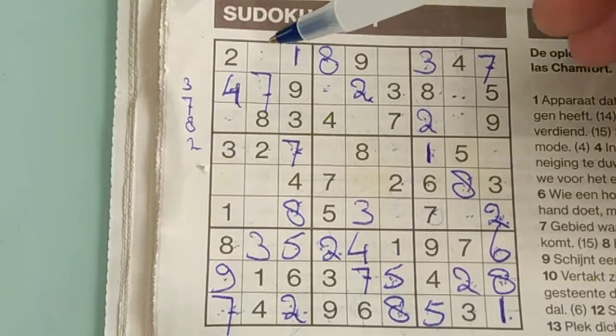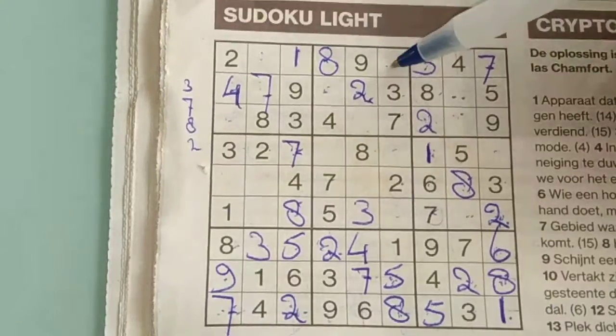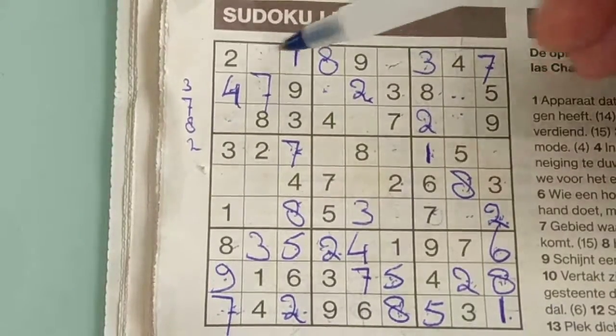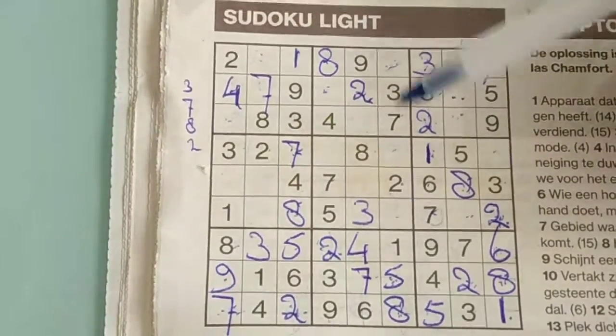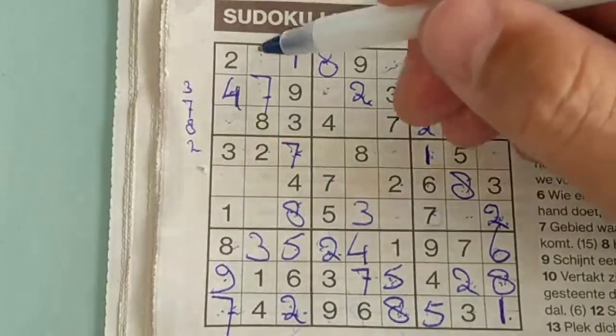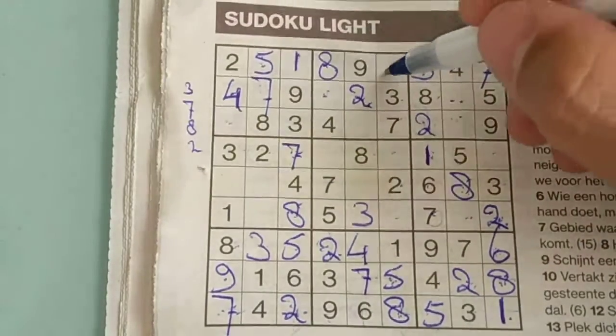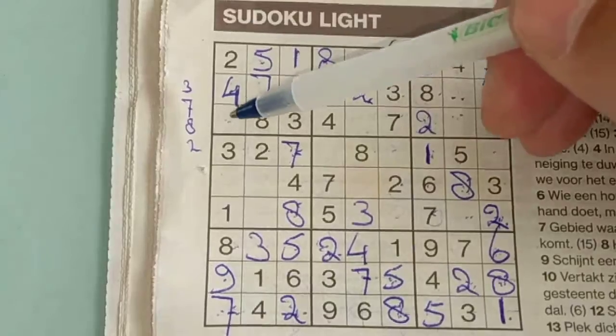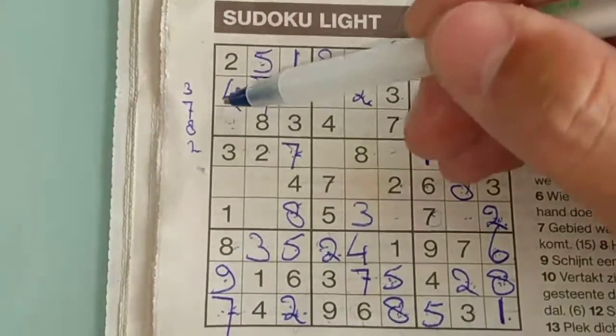How about these two? These 2 numbers, 6 and 5. We see here 5, no 5 there. 5 should be here, and the 6 goes there. 1 number left in this big square for the number 6.